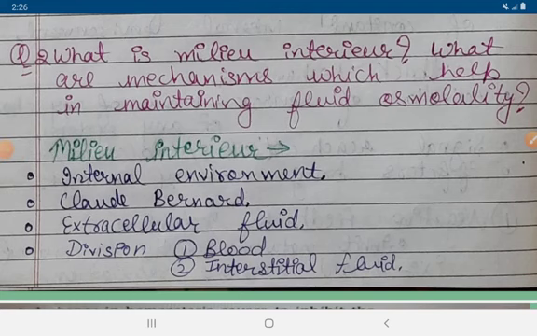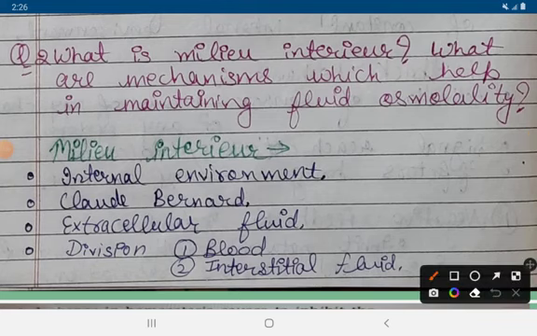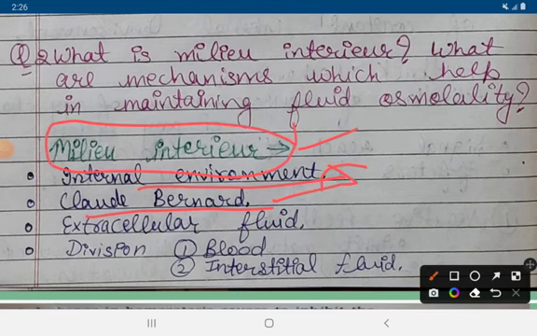Now we have a question: what is milieu interior? What are the mechanisms which help in maintaining fluid osmolality? Milieu interior literally means internal environment. Claude Bernard, a scientist in the 19th century, explained that multicellular organisms live in a perfectly organized, coordinated environment which is called milieu interior.